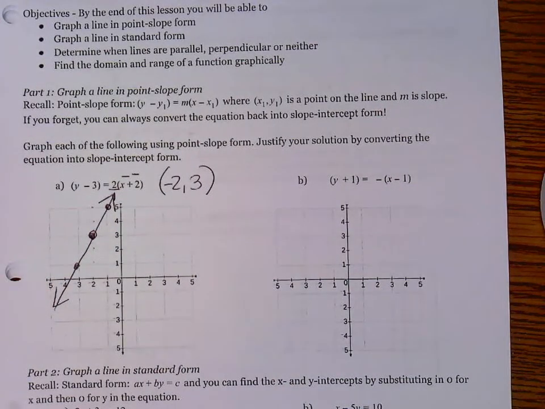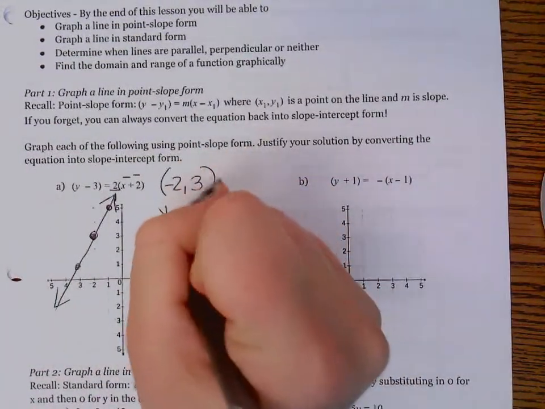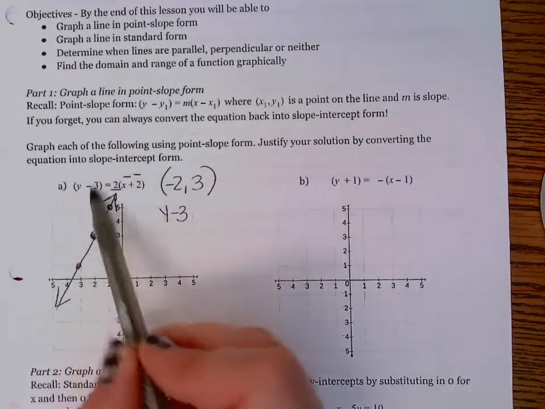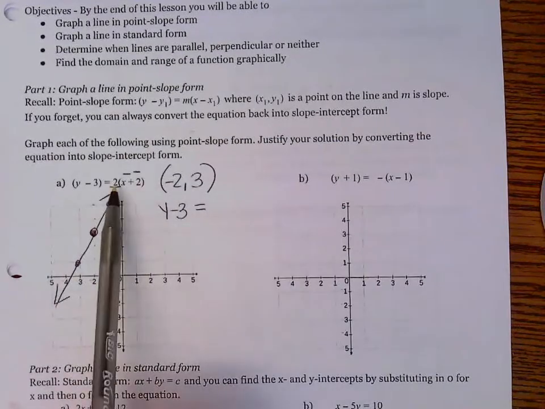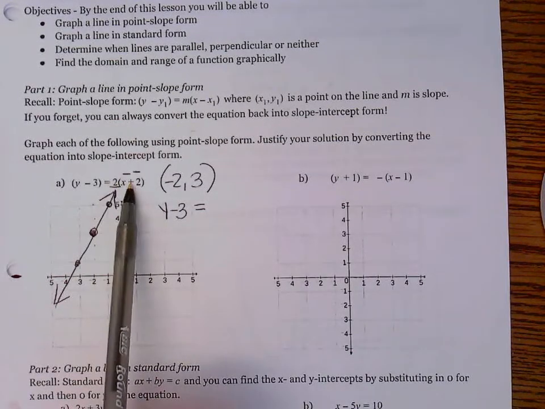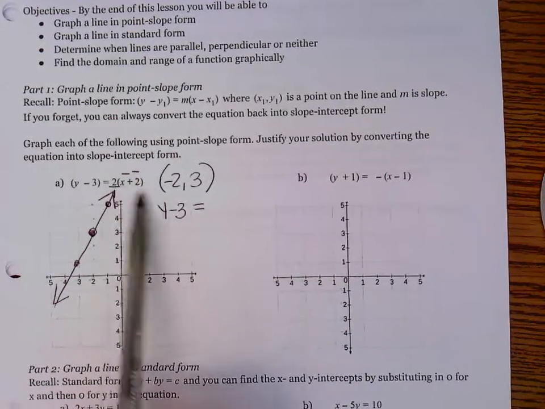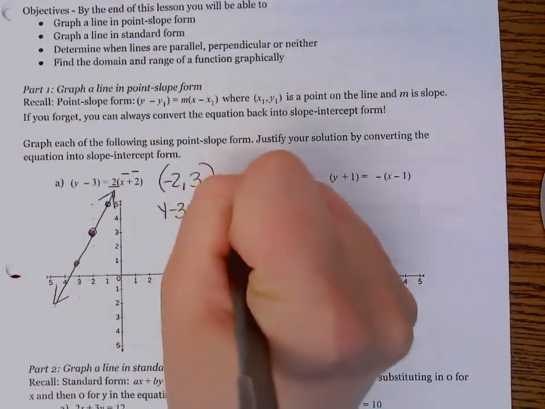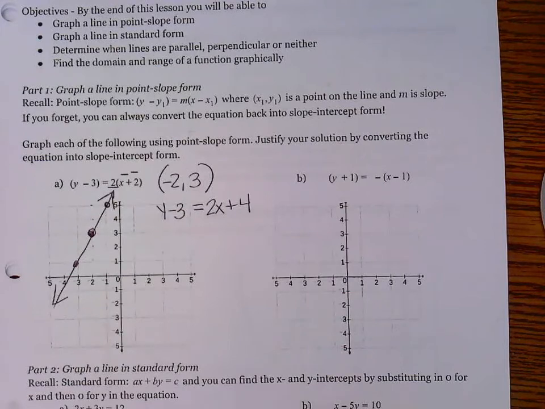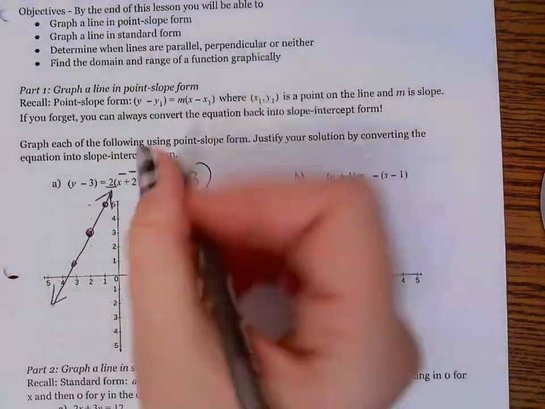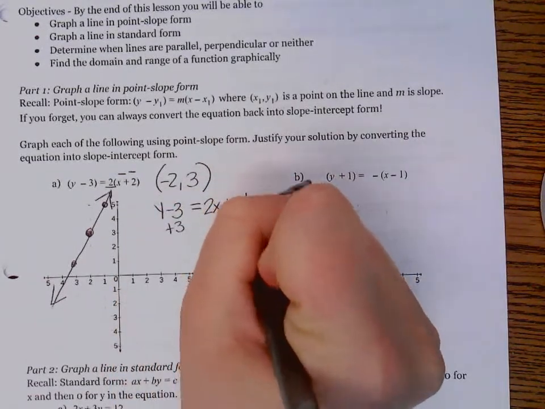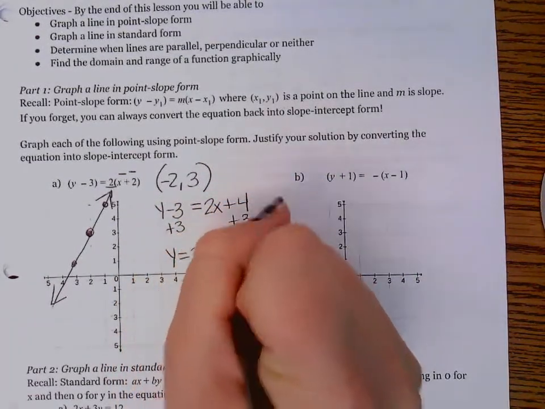So what if I wanted to do this in slope intercept form and show that they're the same? So you take y minus 3. I'm not going to write the parentheses. They're not doing anything right now. And I'm going to distribute this 2. So I'd have 2x plus 4, right? The distributive property right there. What would be my last step to solve for slope intercept form? I need to get y by itself. So I'm going to add 3 to the other side. y equals 2x plus 7.